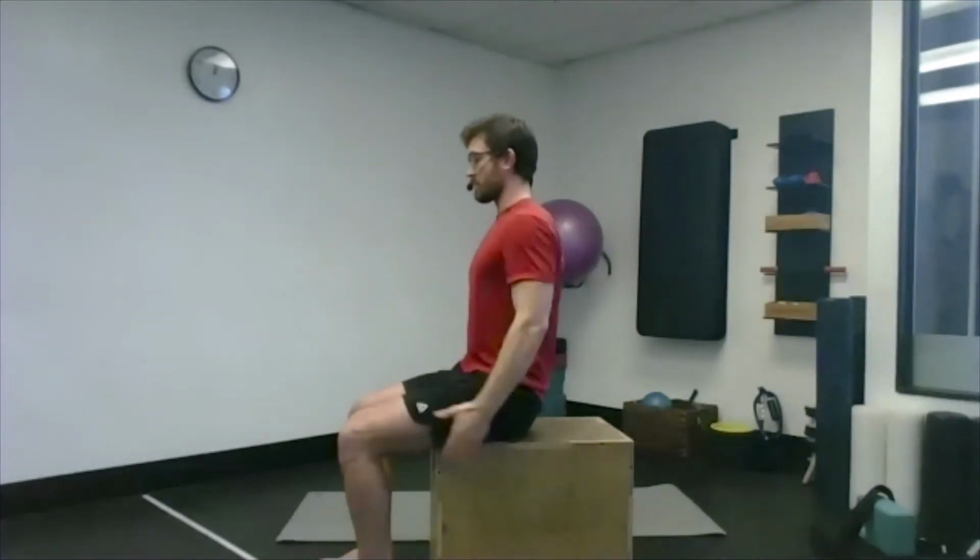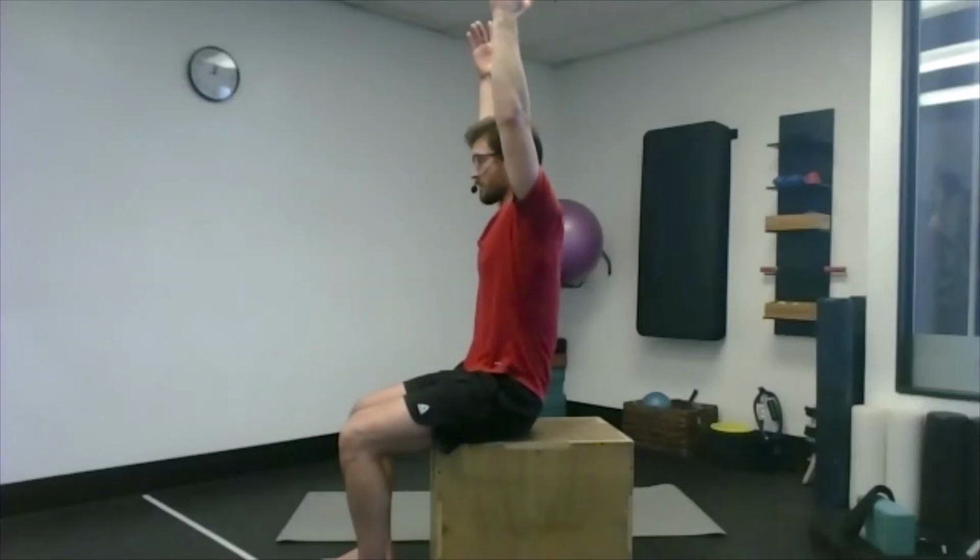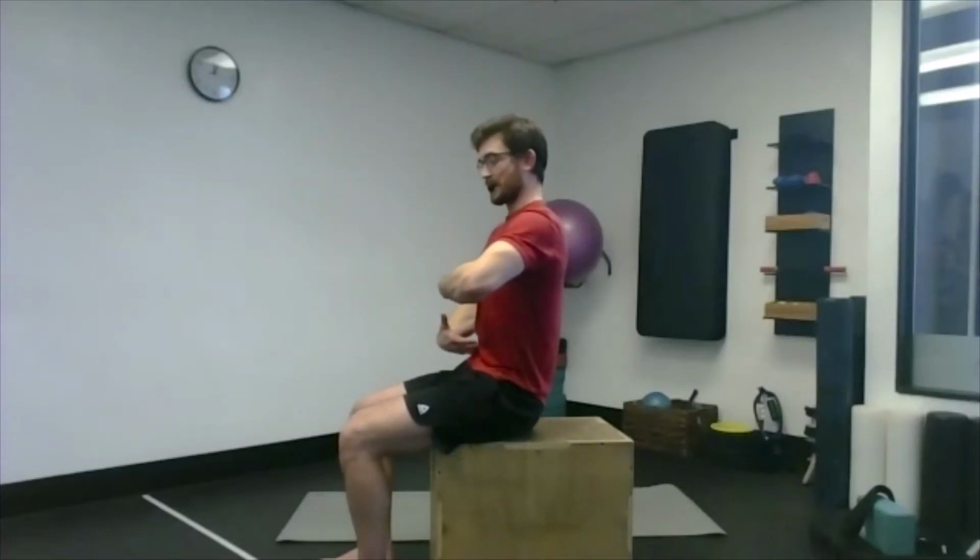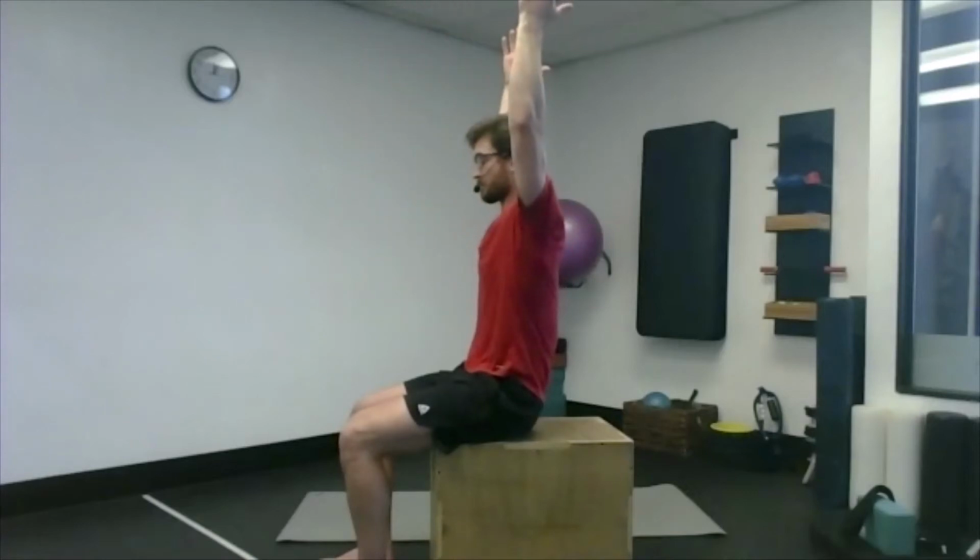Do 1 or 2 more of those raises. Deep breath in to initiate, lift up. Keep those ribs glued down. When you do that, you naturally should feel some activity in your abdominal muscles here. Good. Keep the arms up. Keep those ribs knitted up in the front.